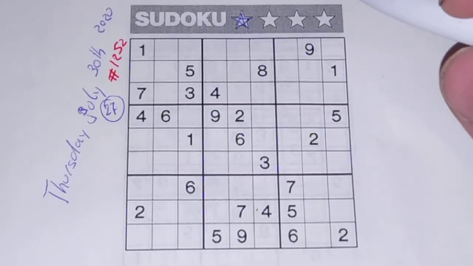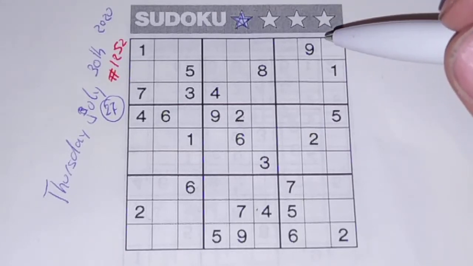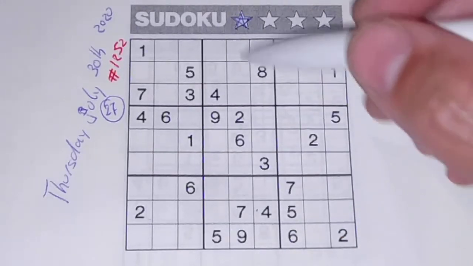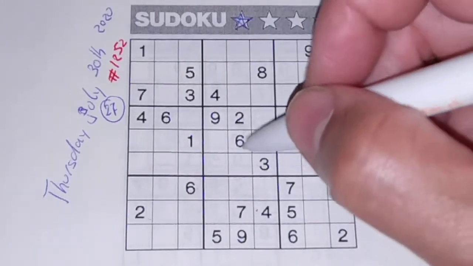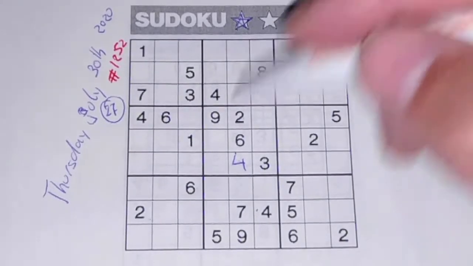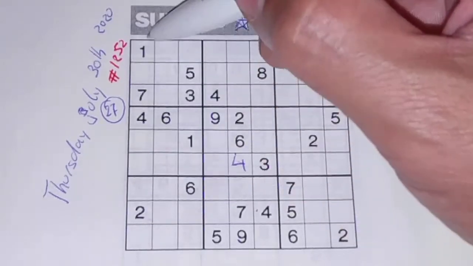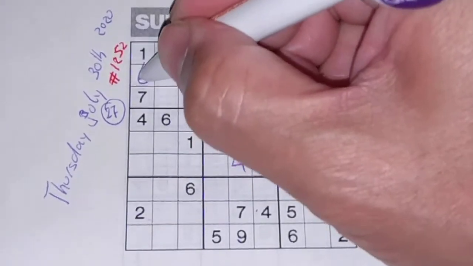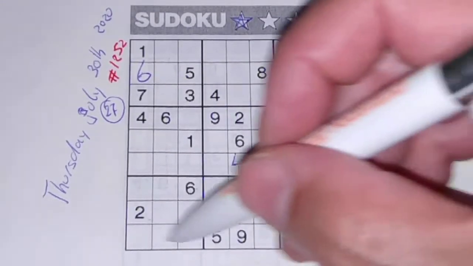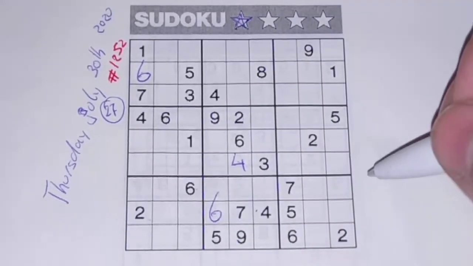Let me see which number I can use. 4 in this column, 4 in that column. So in the middle column, the only place for the 4 should be there. 6 in this column, the third column, 6 in the second column, so in the first column, the only place for the 6 should be there. 6 in this row, 6 in the last row, so in the row between, the only place for the 6 should be here.